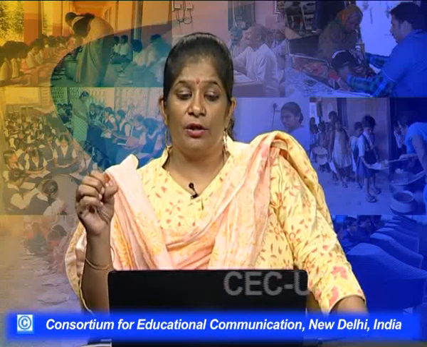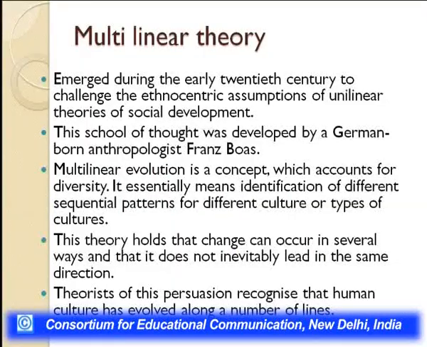Then we have multilineal theory. The multilineal theory emerged during the 20th century to change the ethnocentric assumption of unilinear theory of social development. The school of thought was developed by German-born anthropologist Franz Boas. Multilinear evolution is a concept which accounts for diversity. It essentially means identification of different sequential pattern for different culture or types of culture. This theory holds that change can occur in several ways and that it does not inevitably lead in the same direction. Theorists of this persuasion recognize that human culture has evolved along a number of lines.